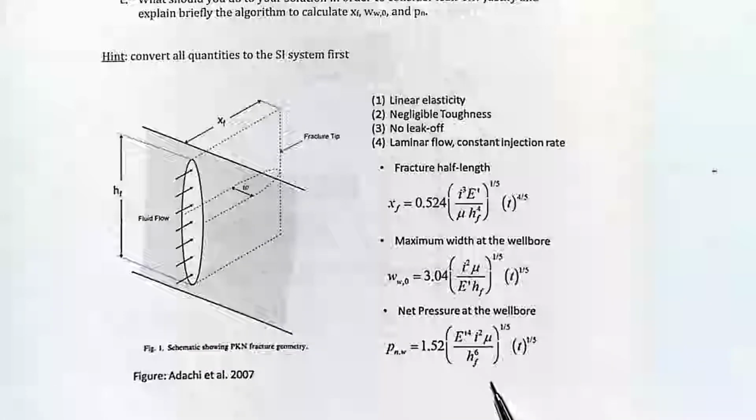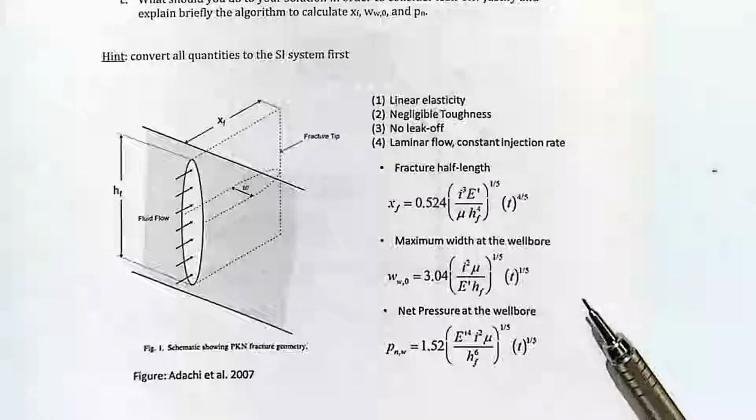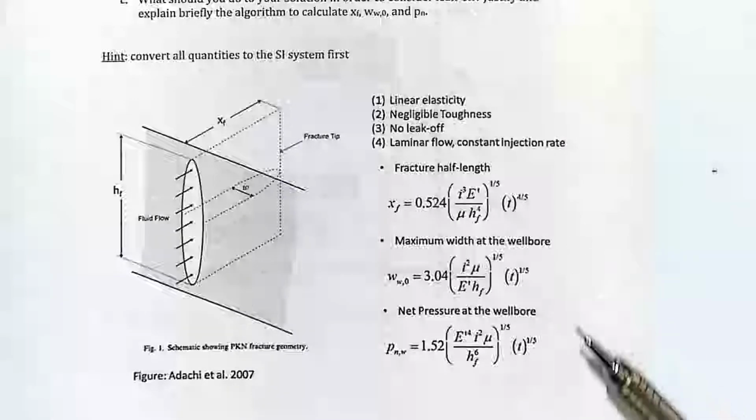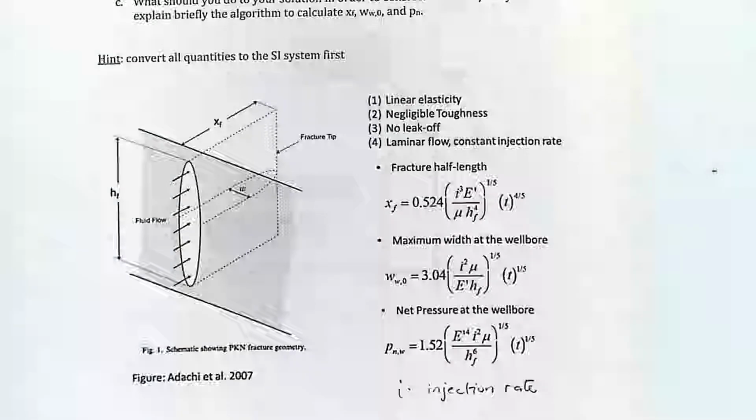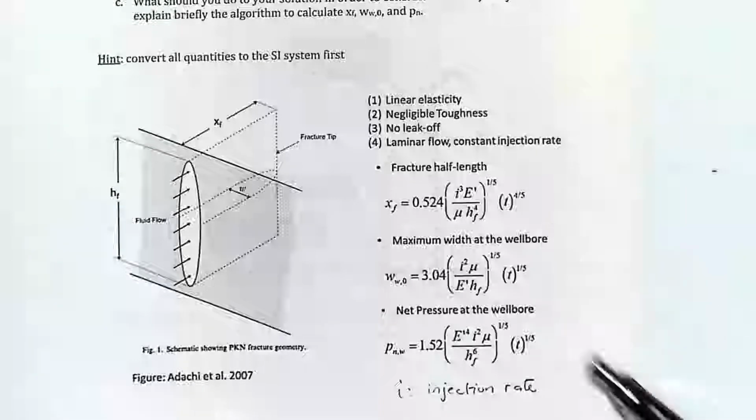In this example, we have a set of equations that we're going to show and derive today that show all these variables as a function of time for constant injection rate. So here, I is the injection rate, and it is constant. We're going to see that it's not too difficult to derive all these equations.